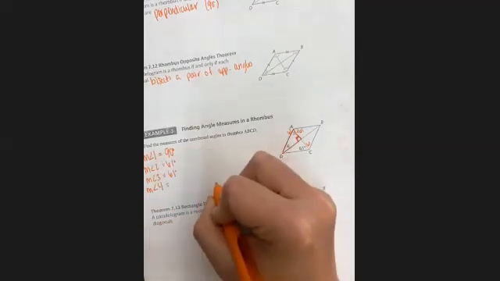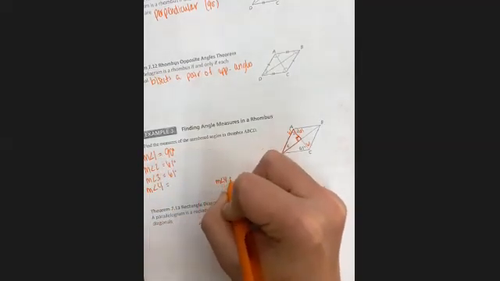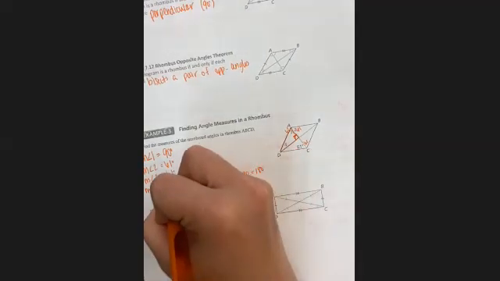Then to find the measure of angle 4, I know that angles 1, 3, and 4 all make this triangle, so those need to add up to 180 degrees. So measure of angle 4 plus 61 plus 90 equals 180, and you would solve that to figure out that the measure of angle 4 is 29 degrees.